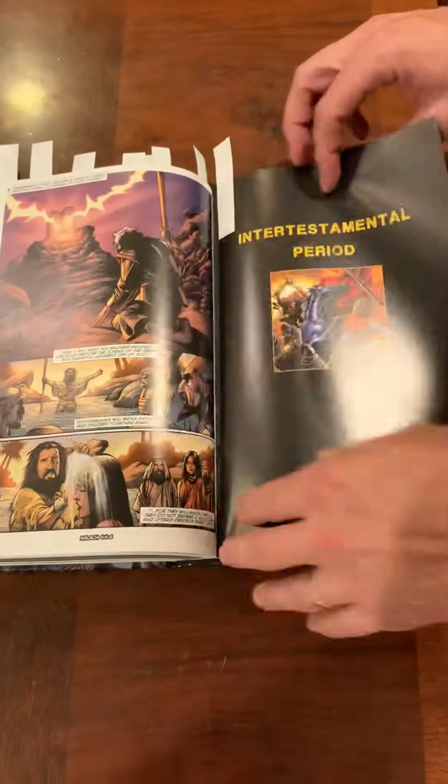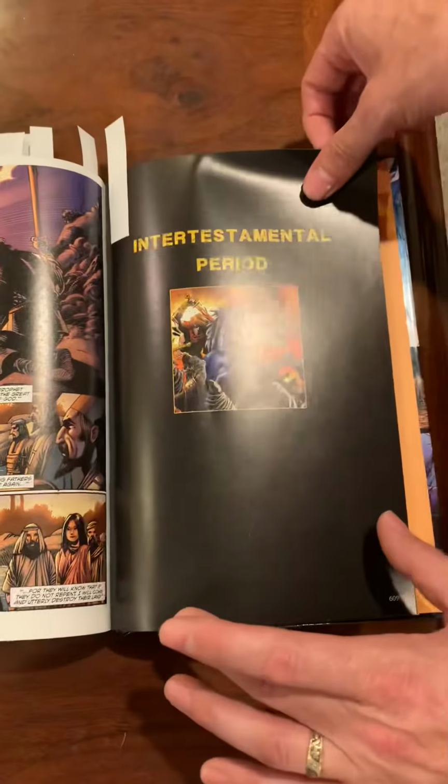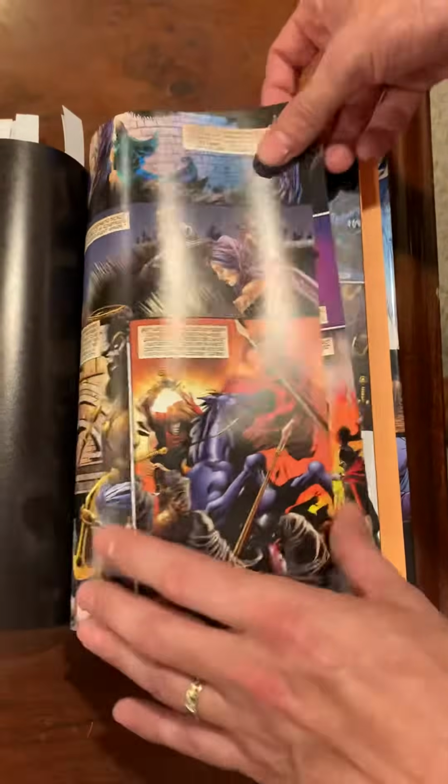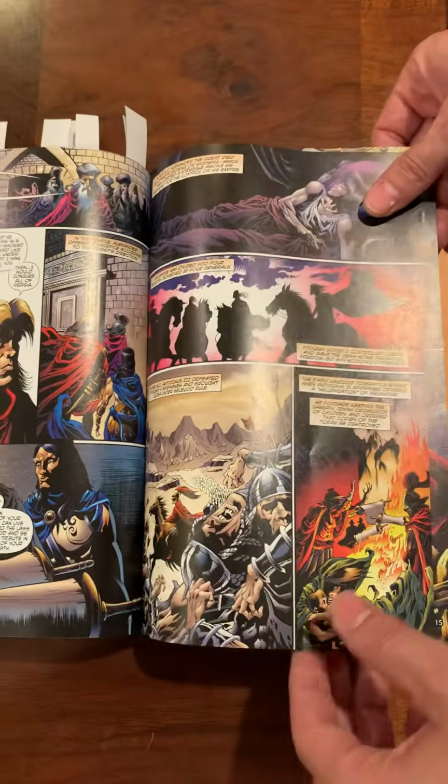One more thing, I know I'm just about out of time, but just bear with me. You're going to have to give me a couple extra minutes, is that intertestamental period. It covers this. It talks about Alexander the Great and what happened there. And I'm just out of time, so we're just going to have to feature another volume later.